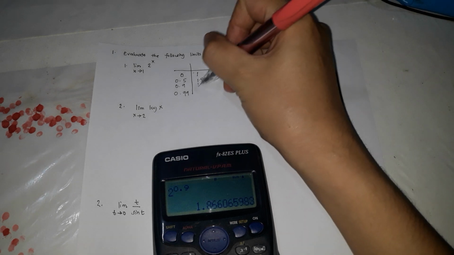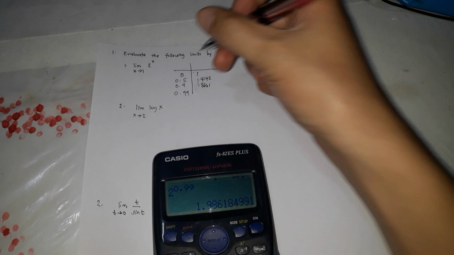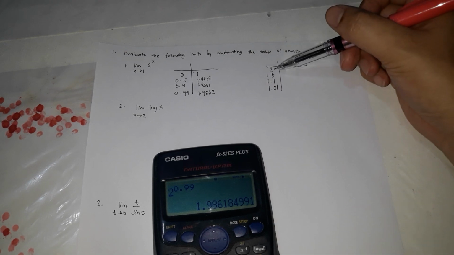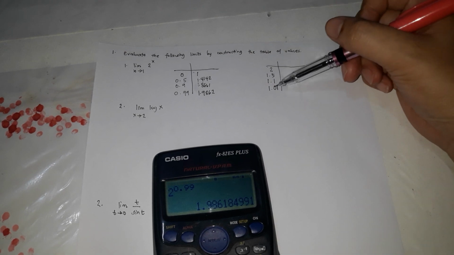So 2 to the 0.9, it's 1.8661. And the last one is 2 to the 0.99, that's 1.9862.